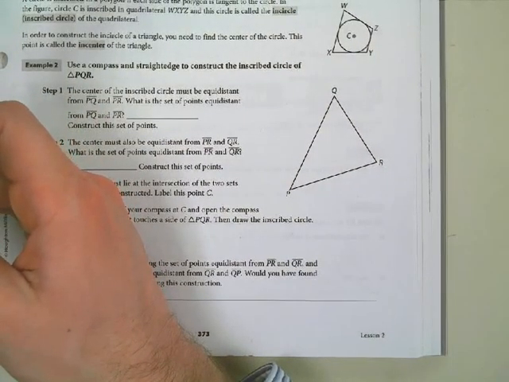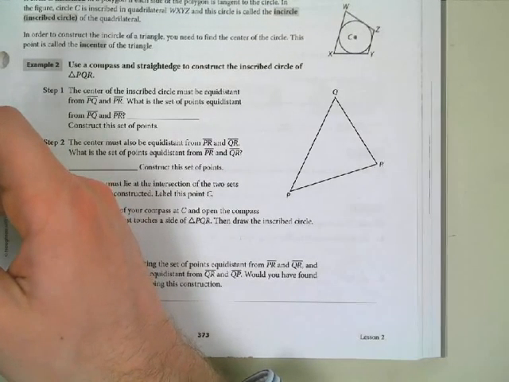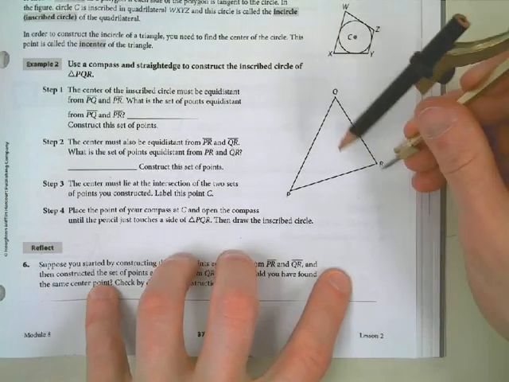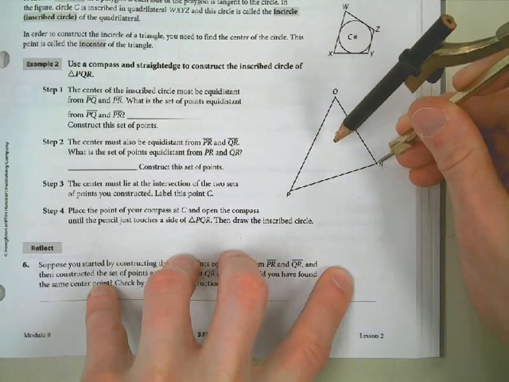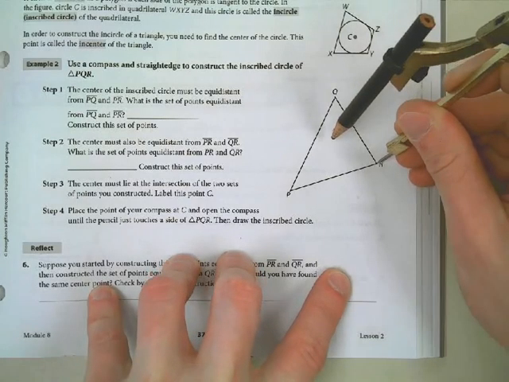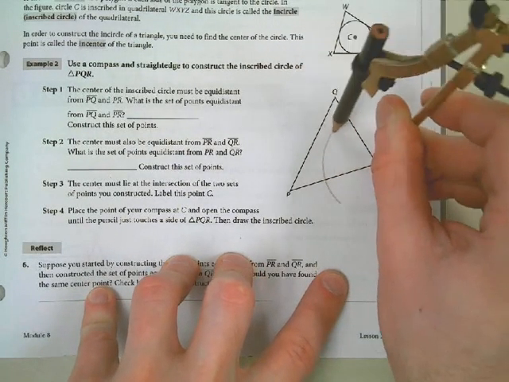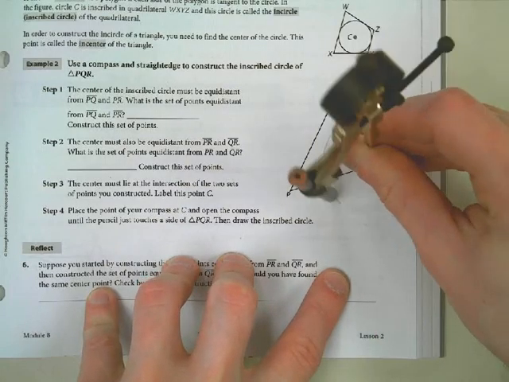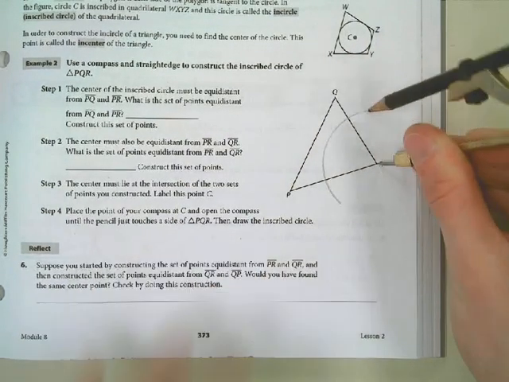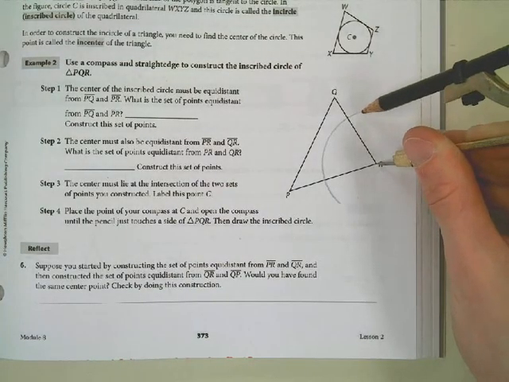Compass point goes down on R. Try and be as precise as you can with your placement here, because that's going to help you get a nice circle, too. Swipe, so you hit both sides of that angle R of the triangle there. Swipe to hit both sides, like so. Okay. So far, so good. Swipe to hit both sides.